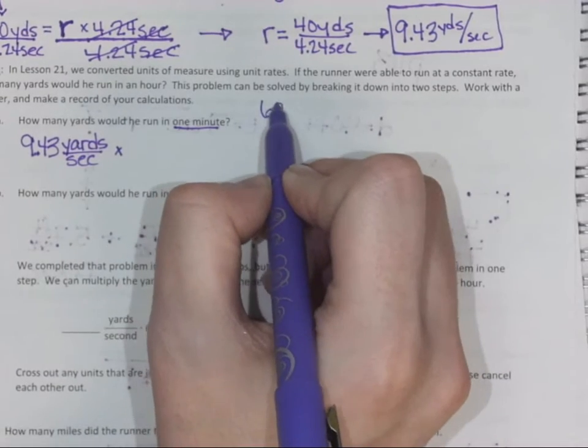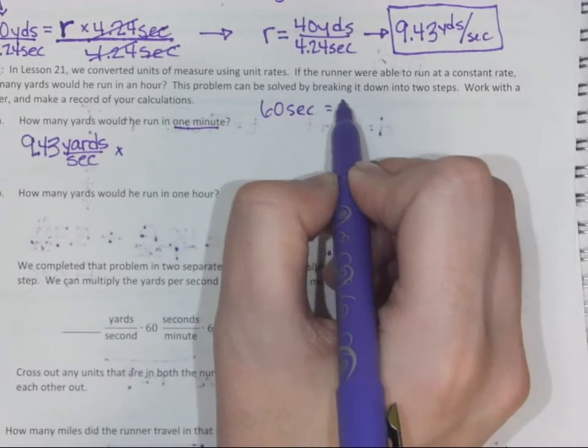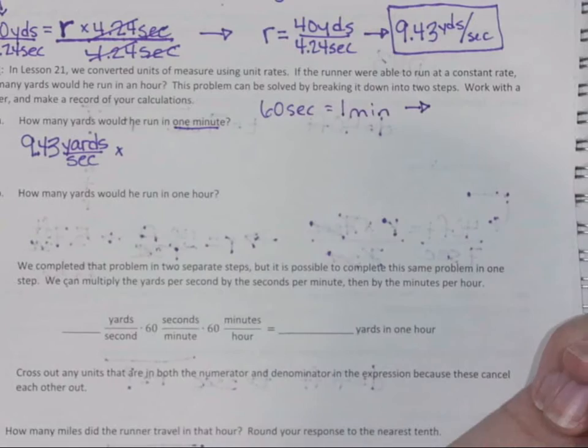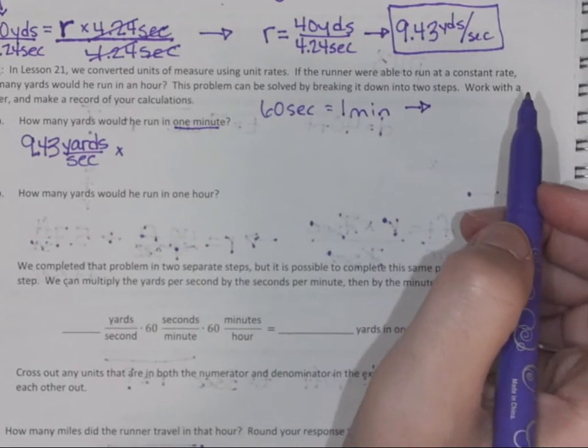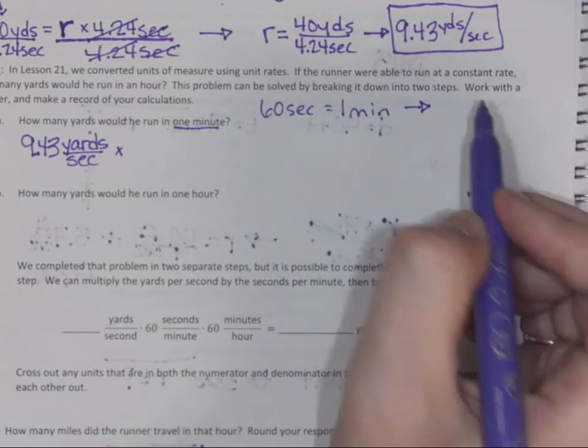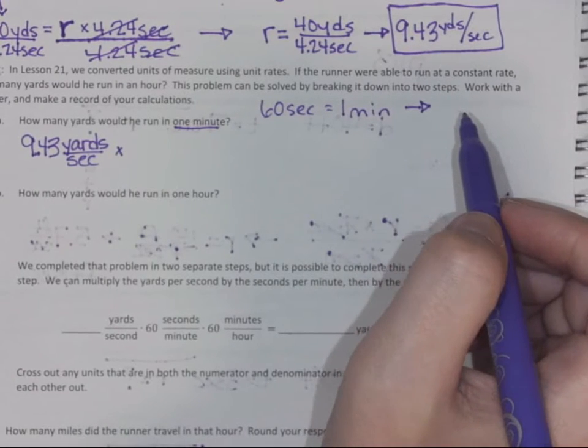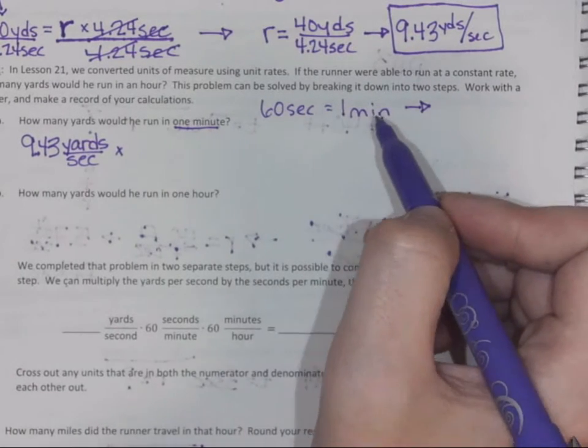There are 60 seconds in 1 minute. How do I write that as a unit rate? Juanita? In a unit rate? Which just means you want a 1. We already have that.